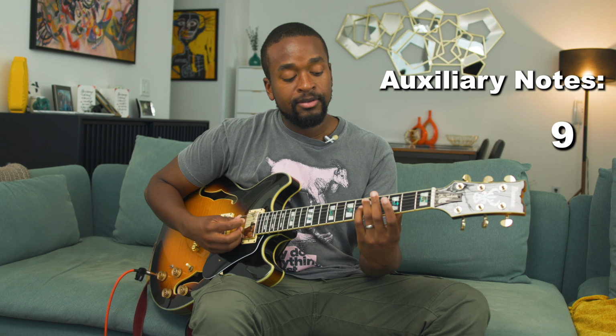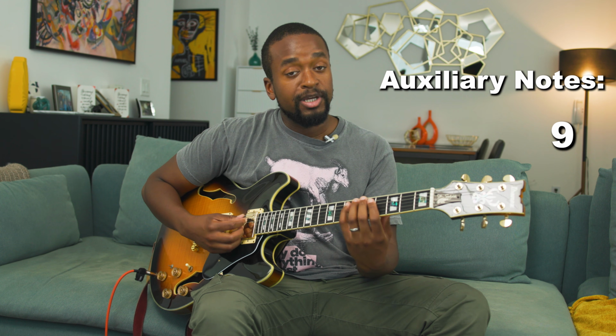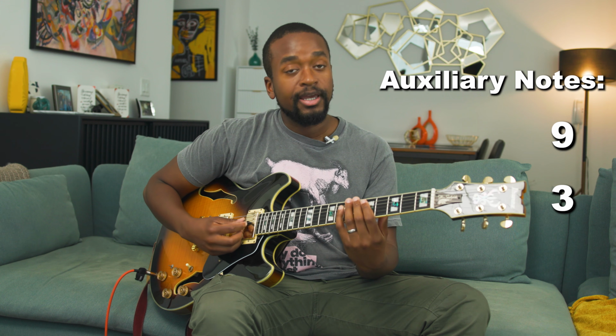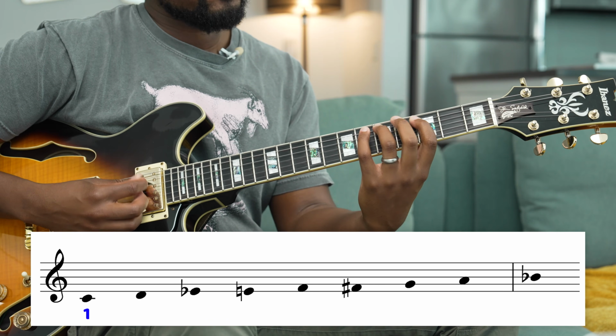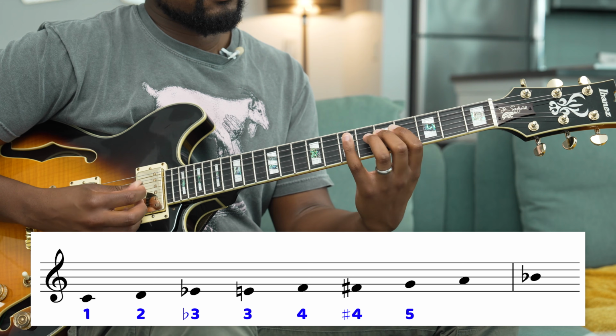So you can add some auxiliary notes to the blues scale to support different melodic motifs that you might want to add into your playing, including the ninth, which will be D natural, the major third, which is E natural, and the sixth. There are some other auxiliary blues scale notes that you can use, but those are probably going to be the most common. So really you end up with this really long scale. You can use those notes in your phrases melodically, but what you want to do is not just run up and down the scale. You want to break it up in different ways to create phrases.